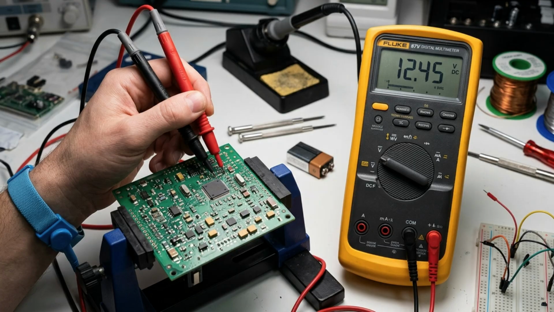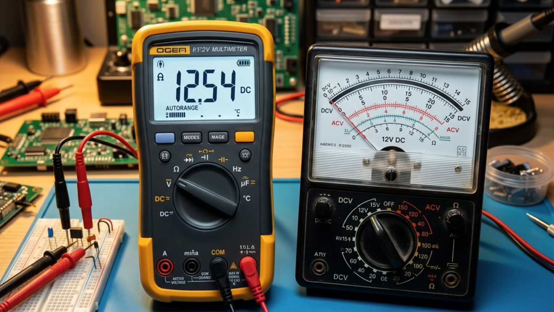A multimeter is a measurement instrument used to measure electrical quantities such as voltage, current, and resistance. It combines several measurement functions into a single device, making it one of the most versatile tools in electronics. Whether you are troubleshooting a circuit, testing a battery, or verifying component values, a multimeter is often the first tool engineers reach for. Modern multimeters are usually digital and display measured values directly on a screen.